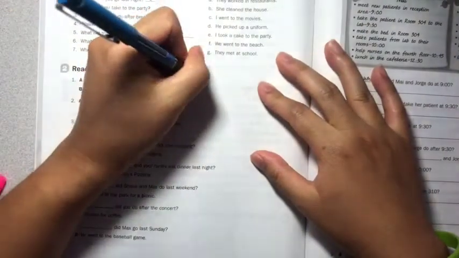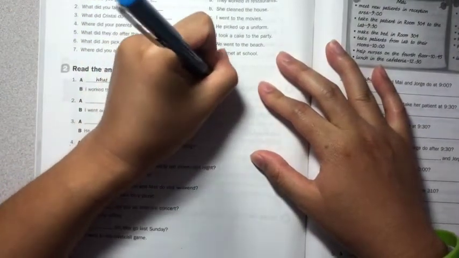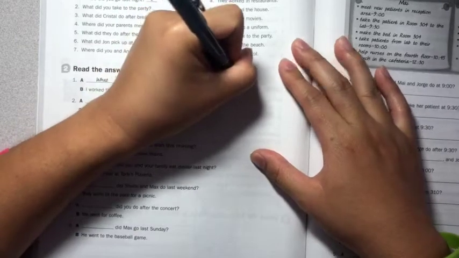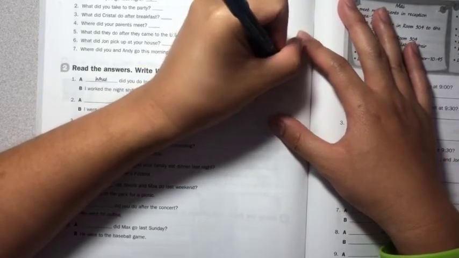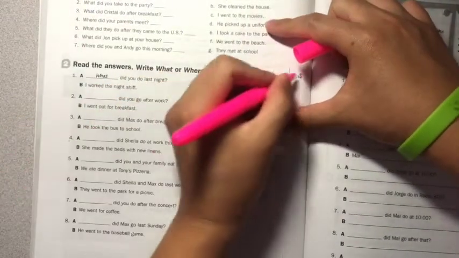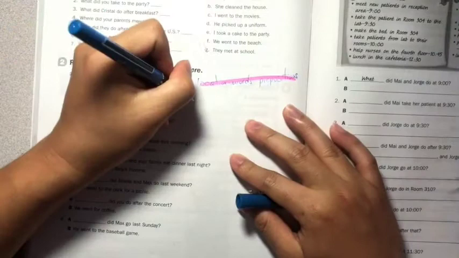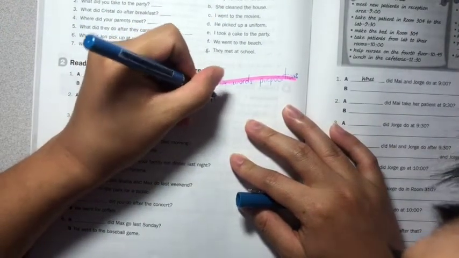So if I see location words, or prepositions, I'm going to write them in pink. And when I see actions, I'm going to mark them in green.